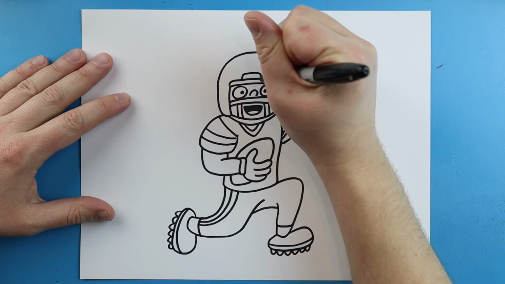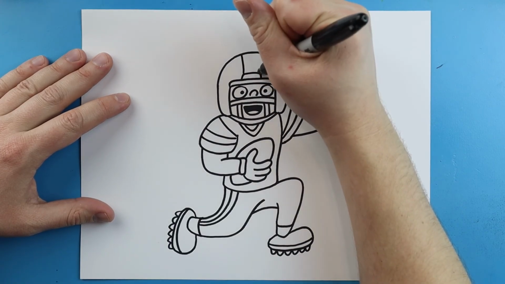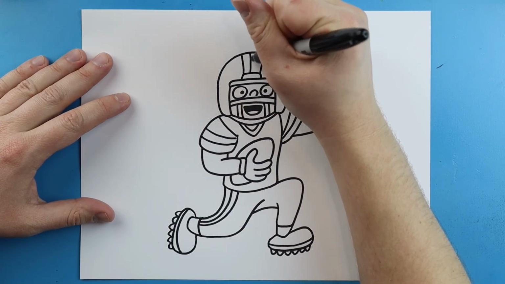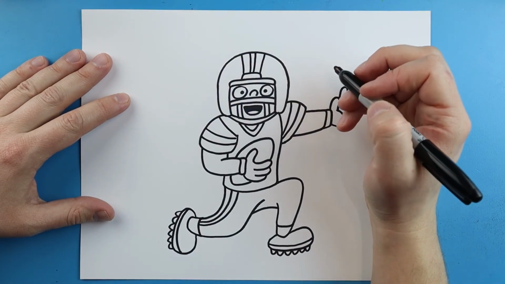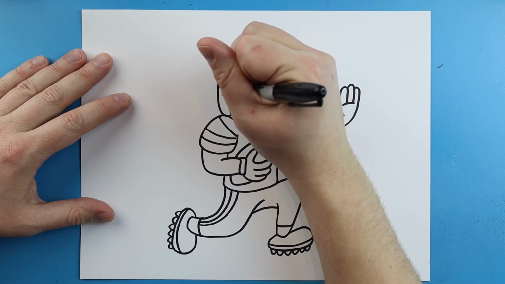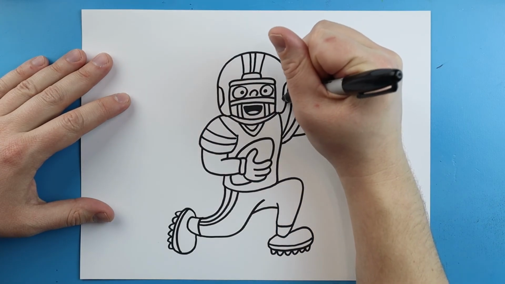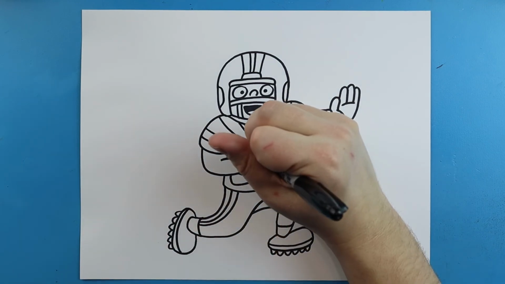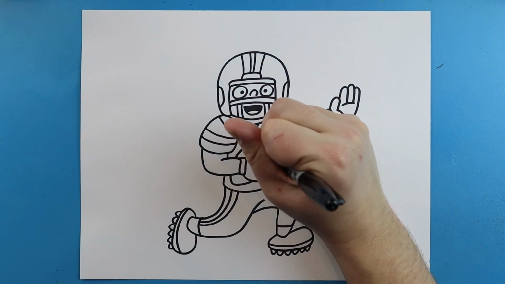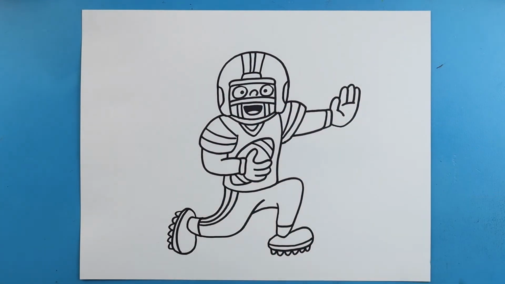We'll make a little rectangle up here, and then we'll make two lines here, and then two more lines in the middle. Then I'll make two little lines on the side here. Right here, we'll add two curved lines onto the football, and then one line there. And there you go, there is your drawing of a football player.